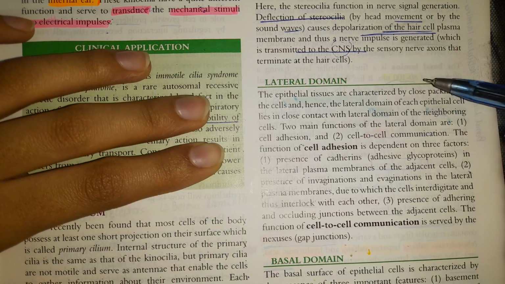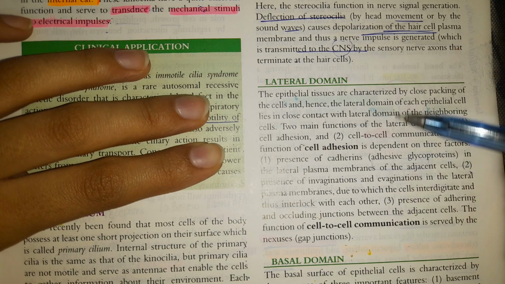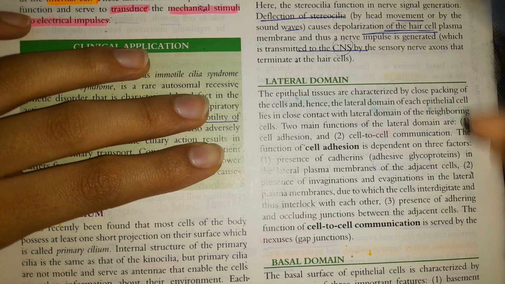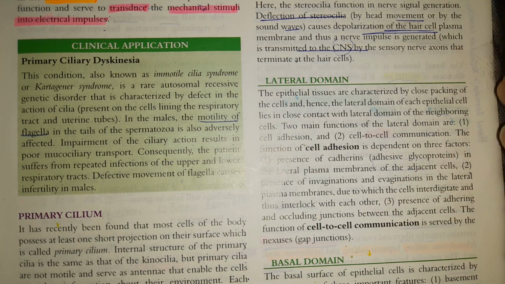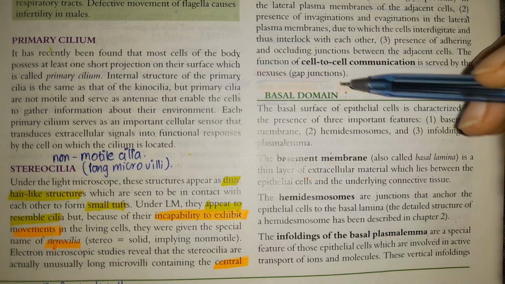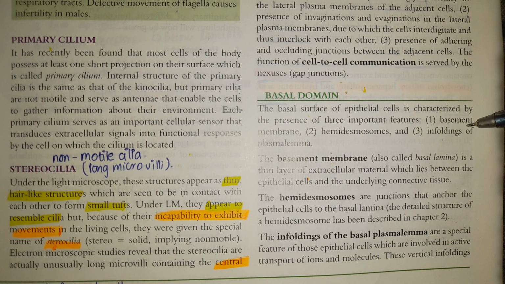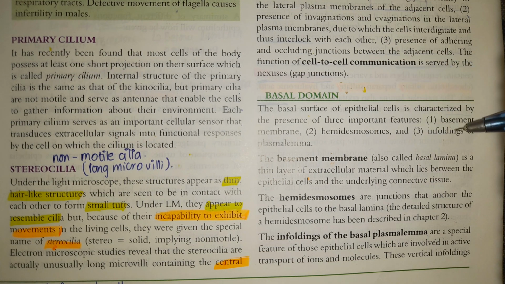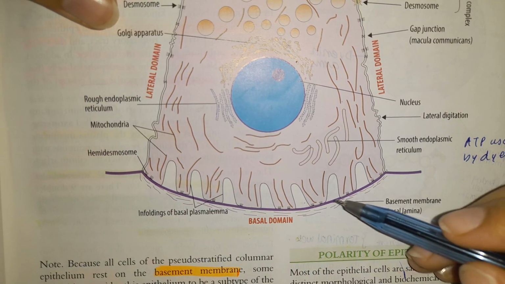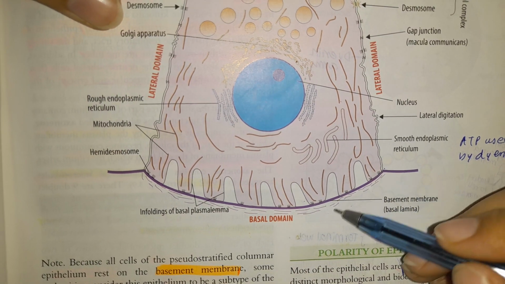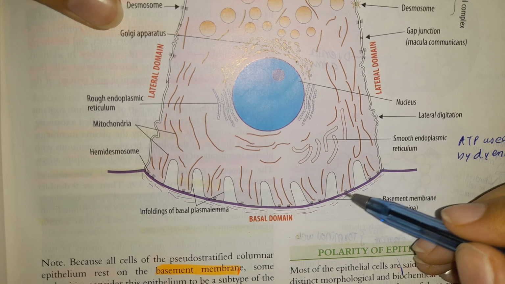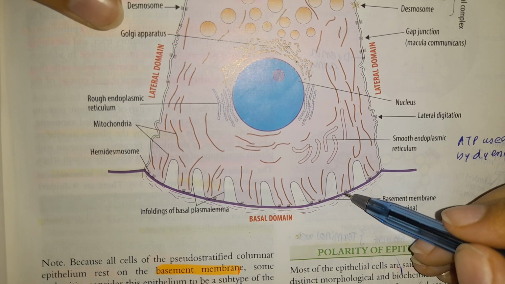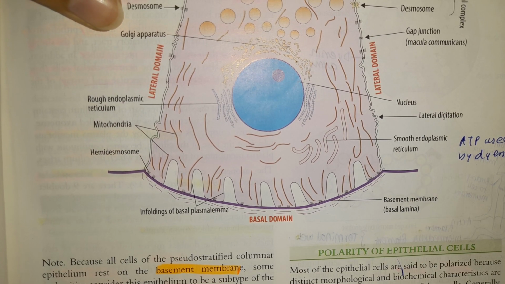The lateral domain has all the types of cell junctions which allow cell to cell and cell to basal lamina communication. All of that I have taught in the previous video. You can see that video. Now we have the basal domain, and in the basal domain we have the basement membrane, the hemidesmosomes which link the cells to the basement membrane, and the infoldings of the plasma lemma. Let me show you. So we have infoldings, the basement membrane itself, and the hemidesmosomes.